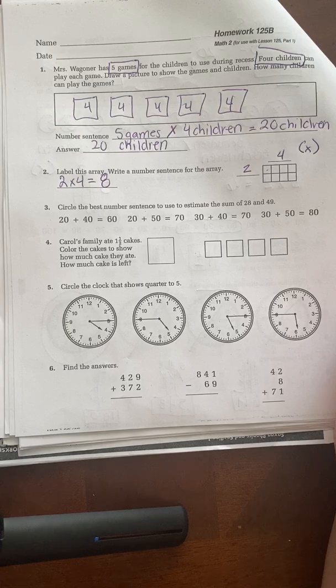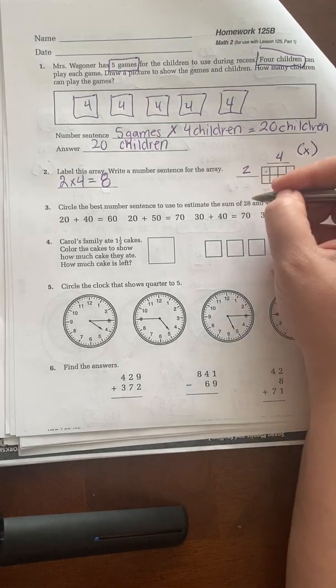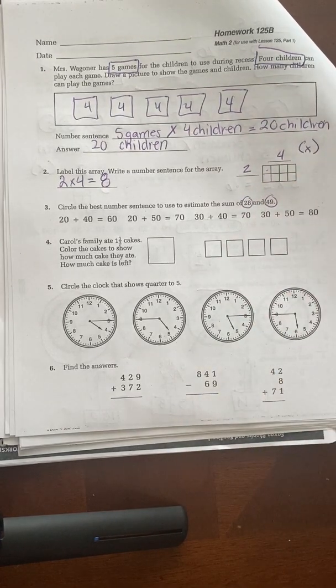This is another one you can do by yourself because we've been doing this for a while. So take these 2 numbers, estimate which 10s they're closest to, and find the correct number sentence. Go ahead and pause the video and do that now.